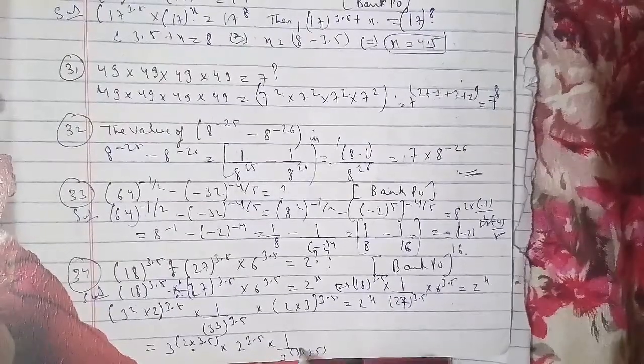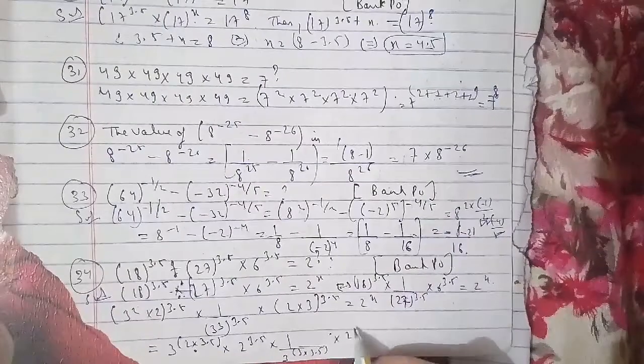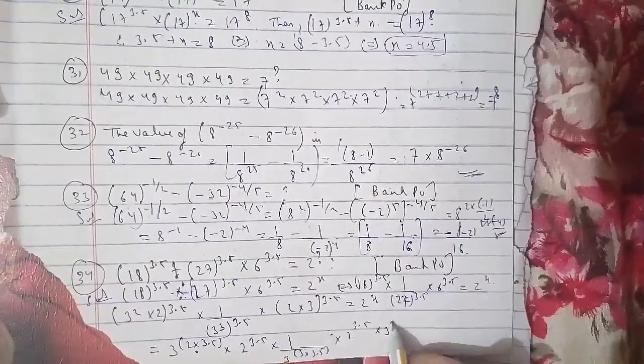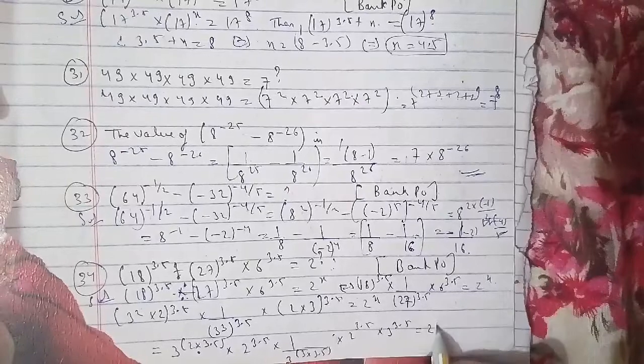So x equals 7. That will be the right answer for this particular question as well.